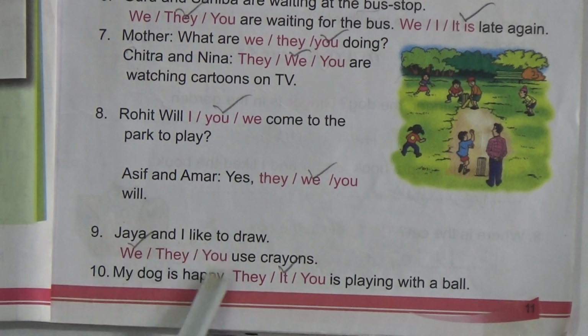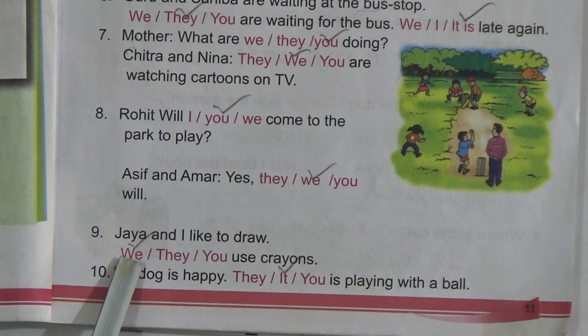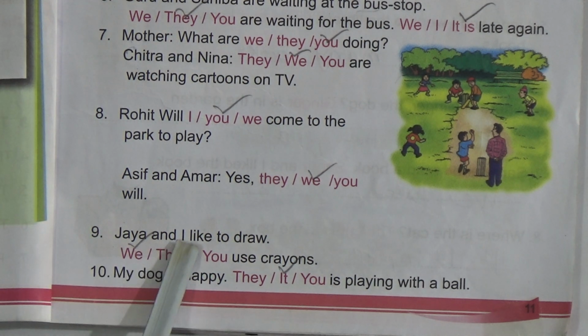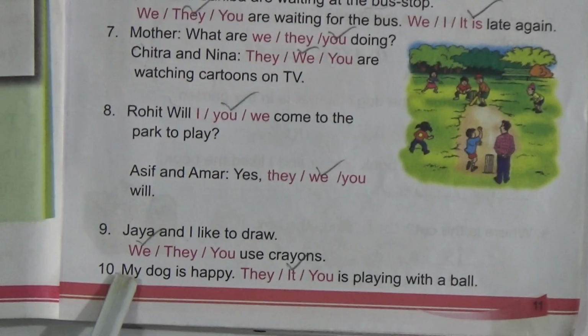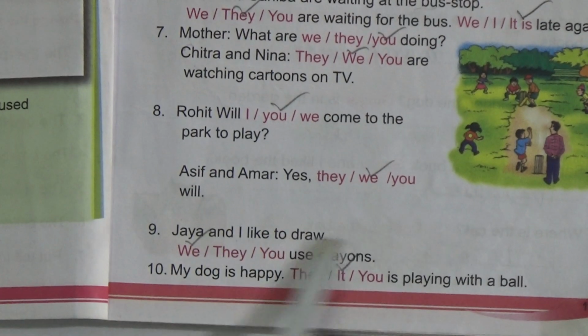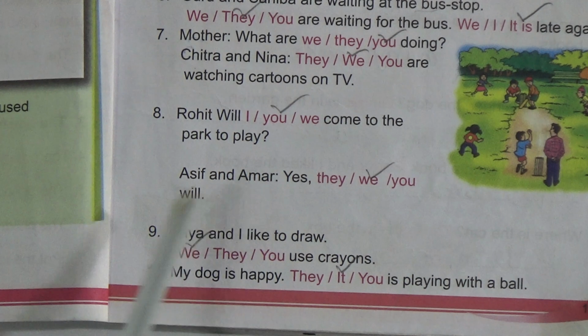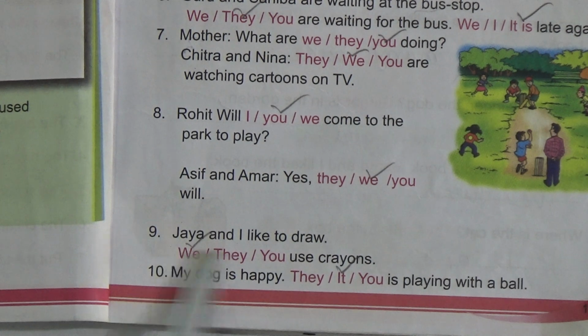Then look at number 9: Joya and I like to draw. We or they or you use crayons. Which one is the correct answer here? To make a meaningful sentence, we will put a tick on we. When you get the first person along with a third person, at that time we have to use we. We know that the plural form of the first person I is we. We use crayons. So here you will put a tick on the word we.